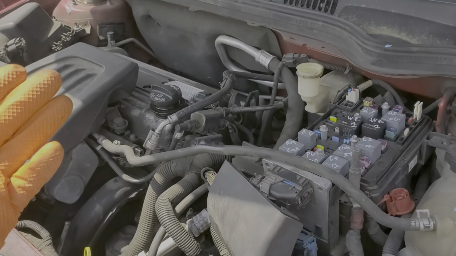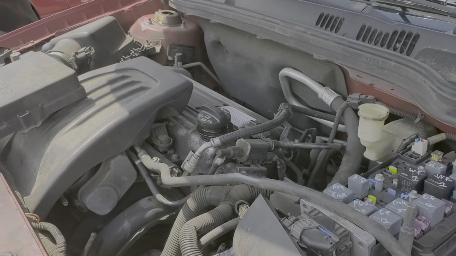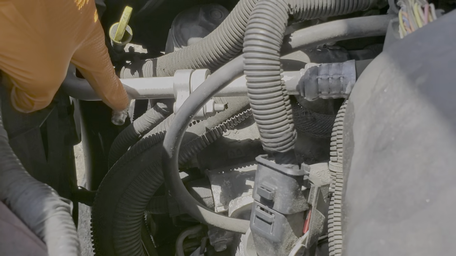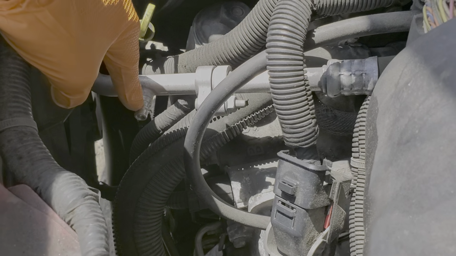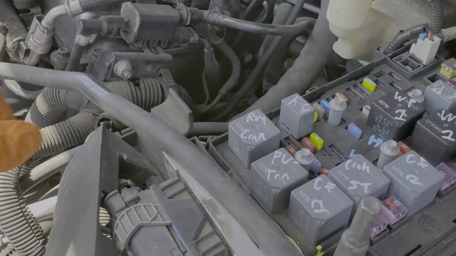So if your engine has a check engine light on, you know perhaps it's misfiring, you'll want to look into that. You can also check the level of Freon using your low side port here, and you can add Freon at that location if you're low on Freon.